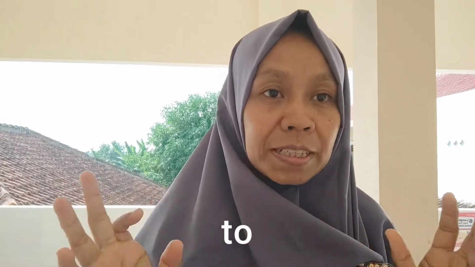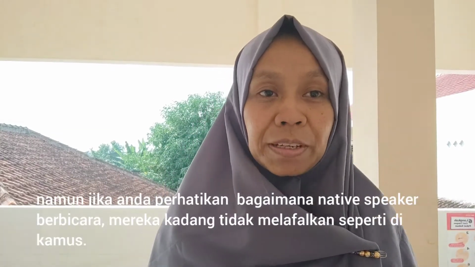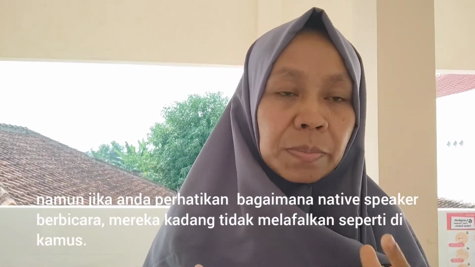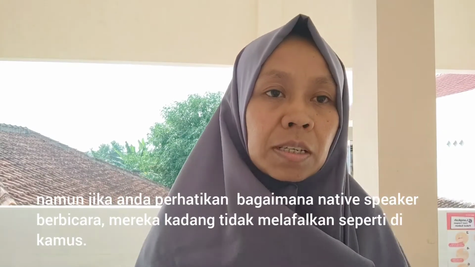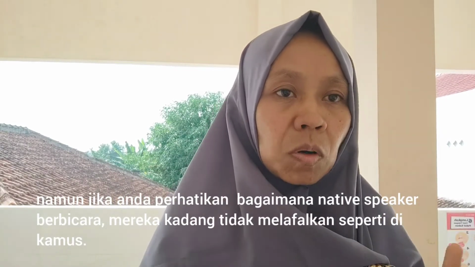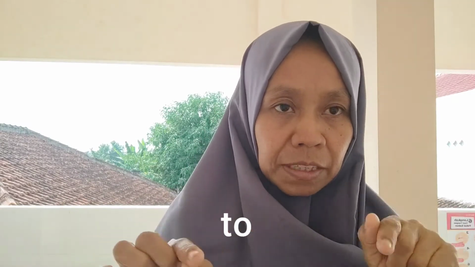Okay, let's talk about the first tip, and that is how to pronounce this word in real conversation. Well, if you check it in your dictionary, it is pronounced "to," and that is what is written in the books. However, if you observe how native speakers speak English, you might find out that mostly native speakers don't pronounce that word "to." Instead, they pronounce it "t."